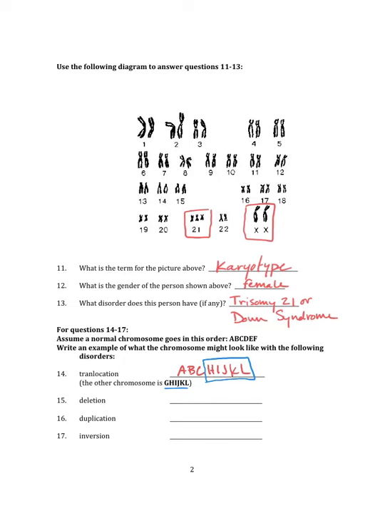Number 15 is a chromosome that experiences a deletion. So if the normal sequence is A, B, C, D, E, F, a deletion might look like, for example, A, B, C, E, F. The missing letter, D, was accidentally left out during replication, when the chromosome made a copy.